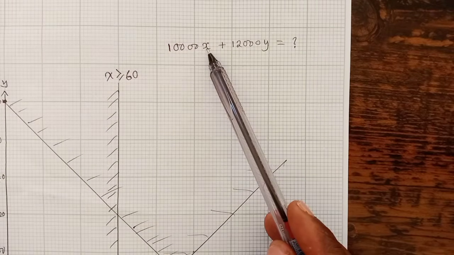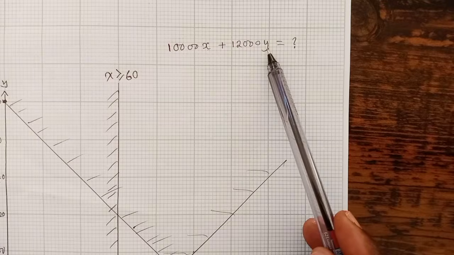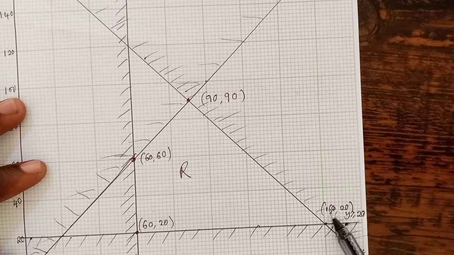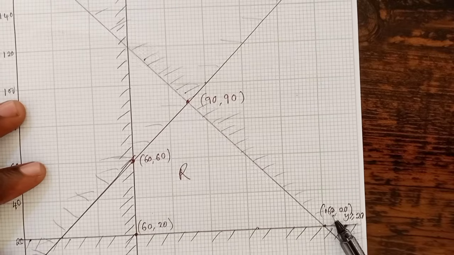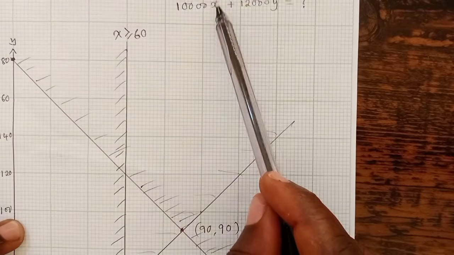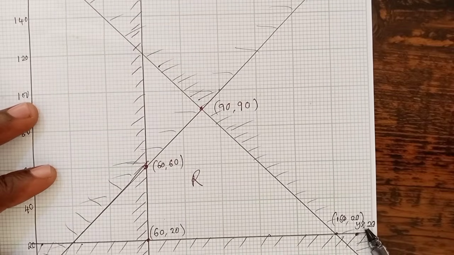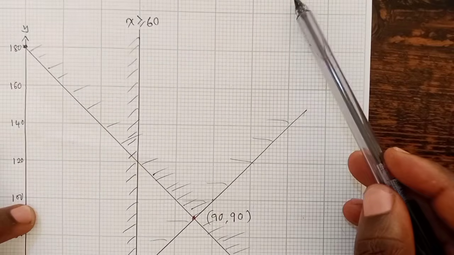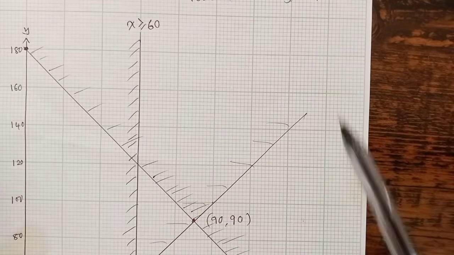You go to your equation. You put 90 where x is and 90 where y is. You solve. Keep that. You come and get this 160, 20. Get 160 as your x value and put it where x is in this equation. This equation is very important. And the 20, the y value, put it where y is. Solve and check the answers that you get.